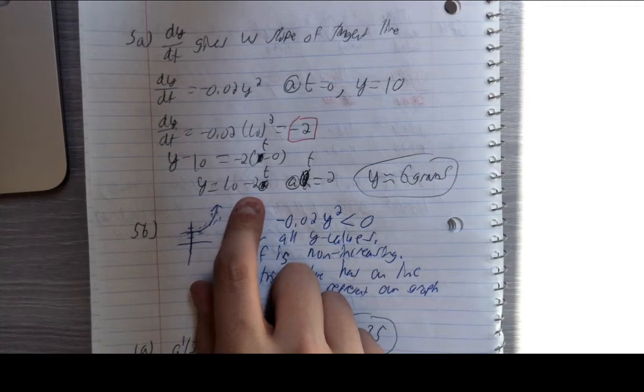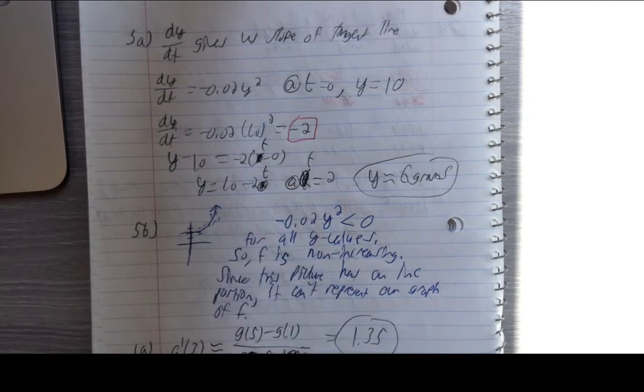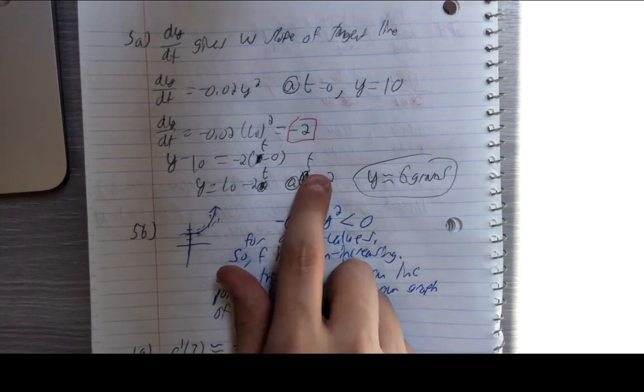Plug in t equals 2, right? Because the question didn't ask for at t equals 0. It says use that tangent line at t equals 0 to approximate at t equals 2. So we plug in t equals 2 for t, and you get 6 grams.